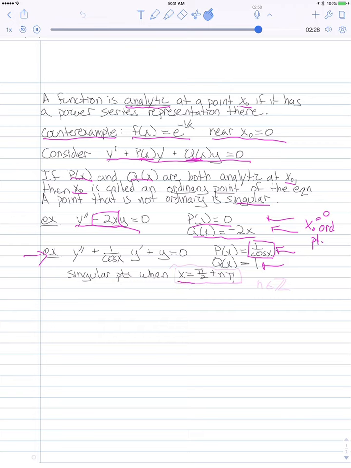So that's when x equals pi over 2 plus or minus n pi, where n is an integer. And so what that means is that at these points, the differential equation, or these points rather, are singular points of the differential equation. Other points are ordinary points.